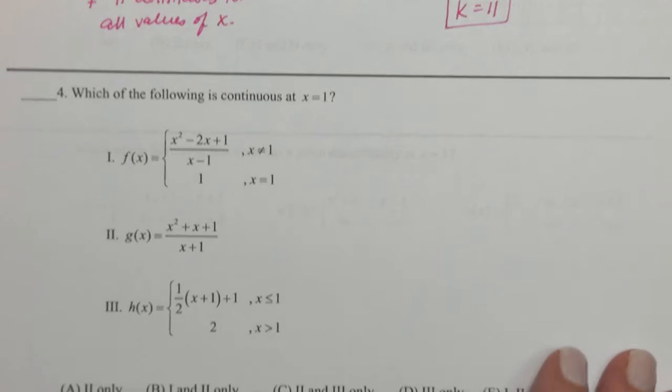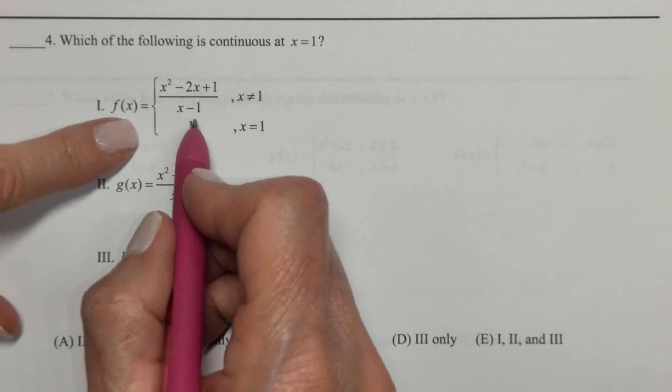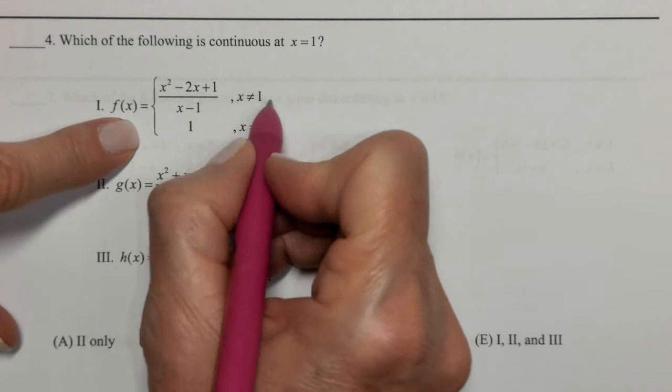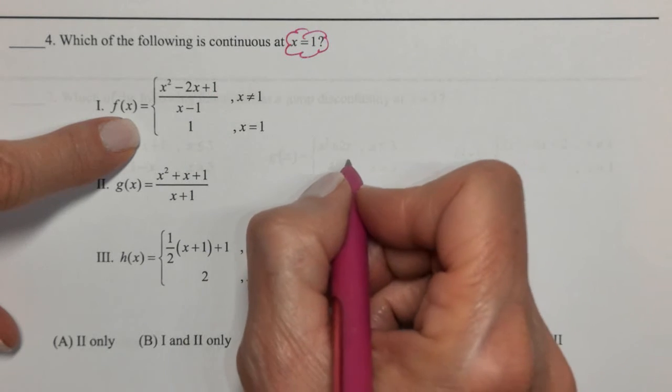All right, little multiple choice question. Which of the following is continuous when x is 1? Let's take a look at f. For f, we only care when x is 1.